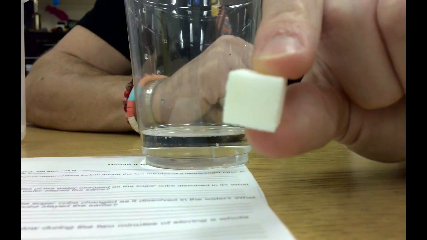We are using 1 sugar cube the first time. We're using 1 sugar cube the second time. So the amount of sugar we're using is also a constant. The variable for this trial of the experiment is that we will be stirring for 2 minutes.